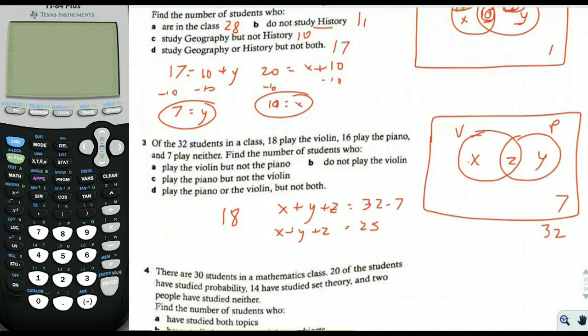What other information do we have? We know that 18 play the violin, so that would be x plus z equals 18. And finally, we know that 16 play the piano, so that would be y plus z equals 16.